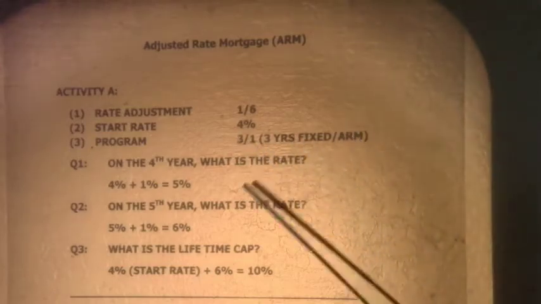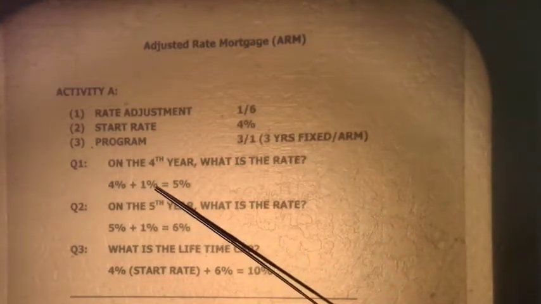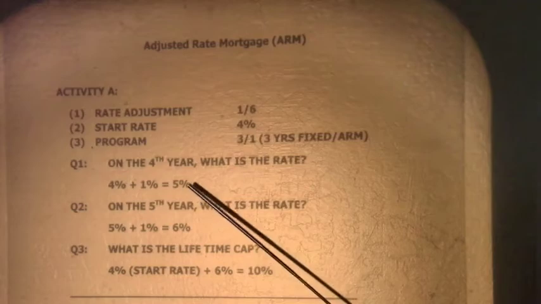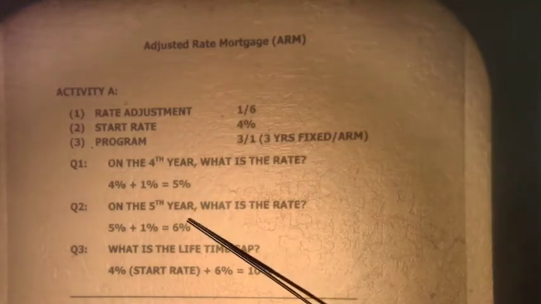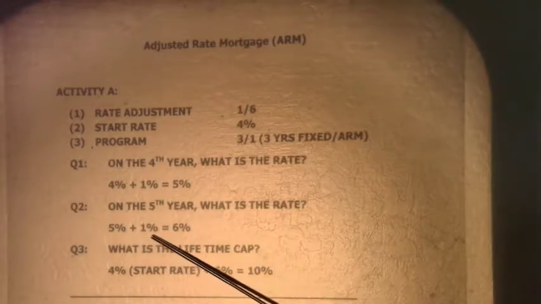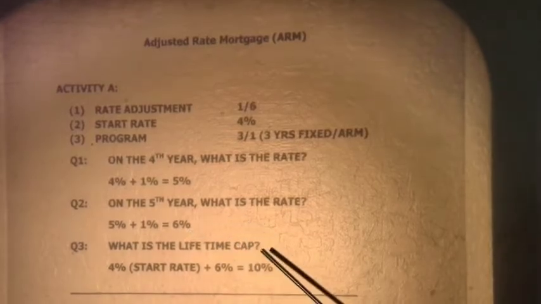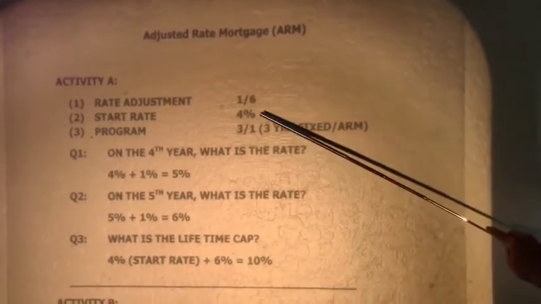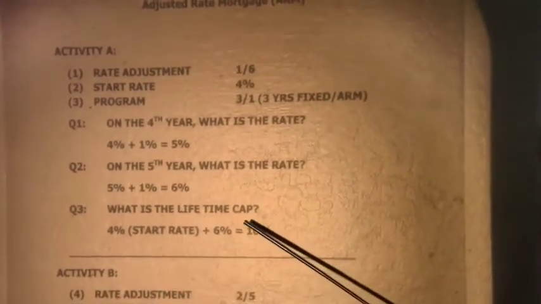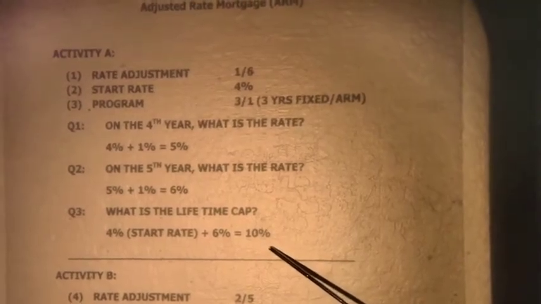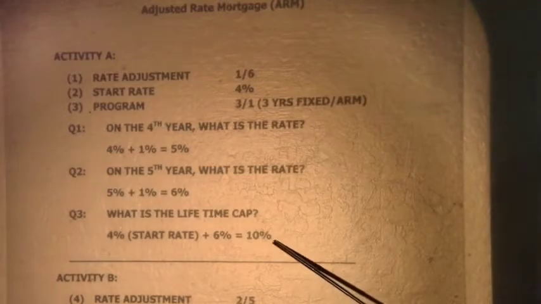3-year fixed. On the 4th year, what is the rate? You start off at 4%, and you add 1%. You see that 1 right there? It becomes 5%. So the 4th year, you have 5%. Then the 5th year, you do the same thing. 5% plus 1% is 6%. It keeps on going 1% every year. So what would be the lifetime cap? You start off at 4%, your lifetime is 6%. So 4 plus 6 is 10%. You cannot adjust more than 10%. So that's your lifetime cap.